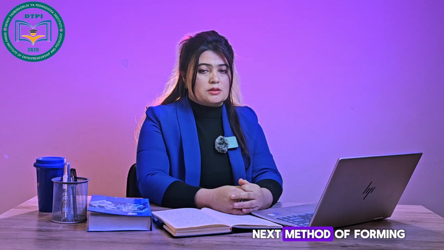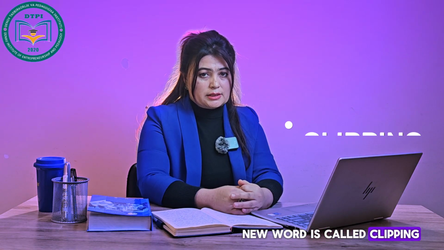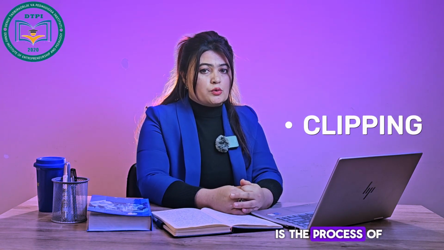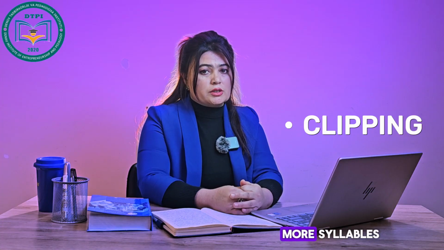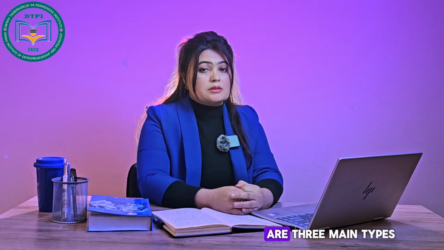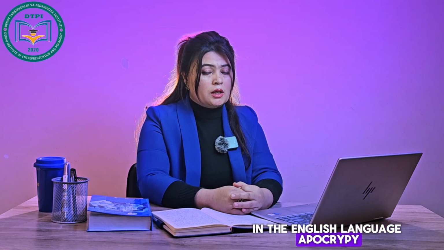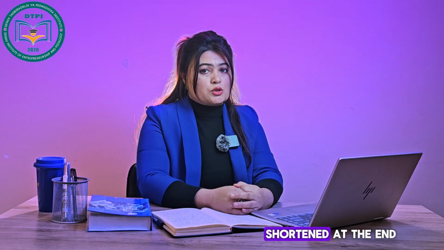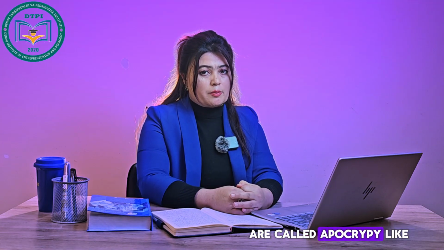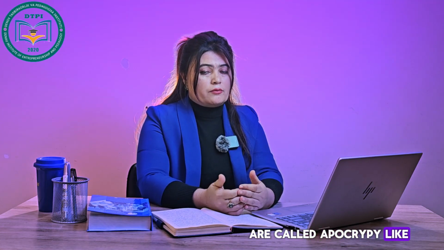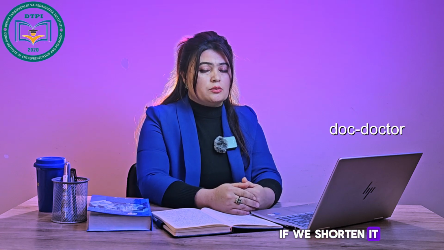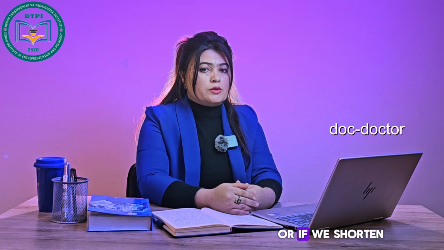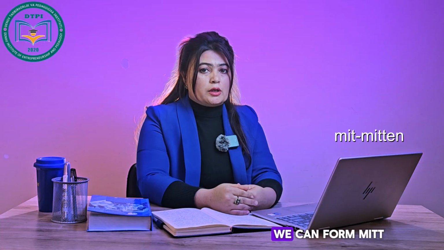Okay, next method of forming new words is called clipping. Clipping is the process of cutting off one or more syllables of the word. There are three main types of clipping in the English language: apocope, aphaeresis, and syncope. Words that have been shortened at the end are called apocope, like from doctor, if we shorten it, we can create doc. Or if we shorten the word mitten, we can form mit as apocope.